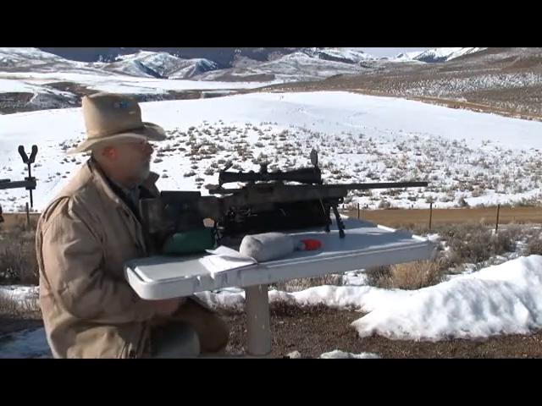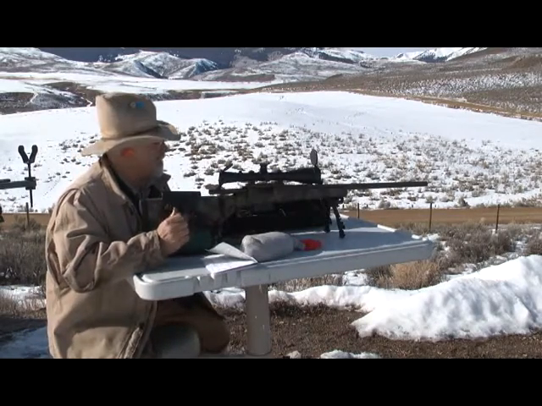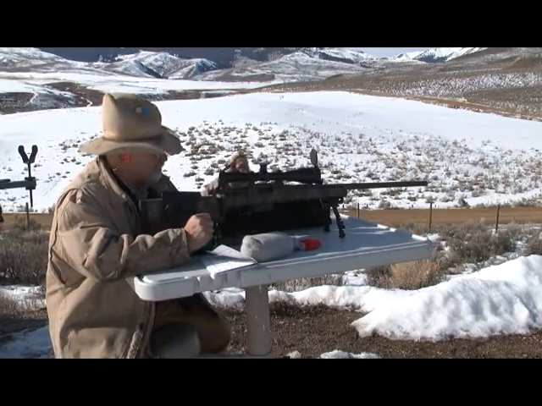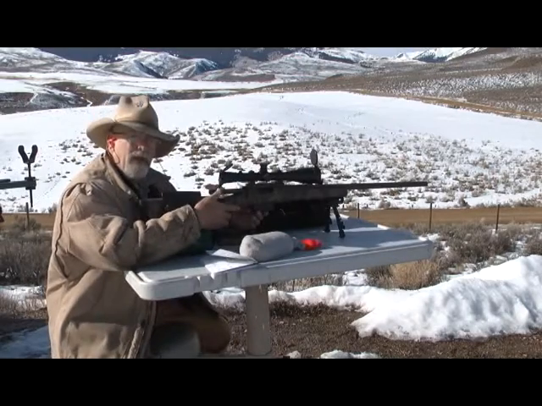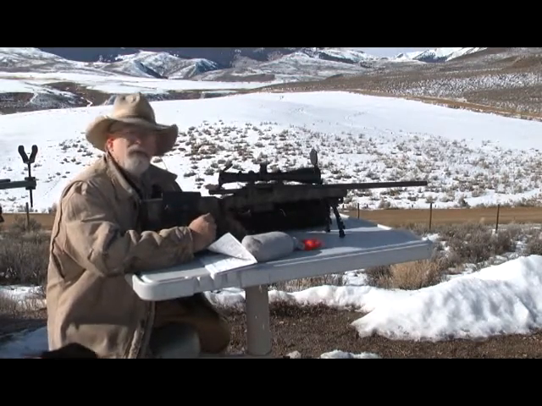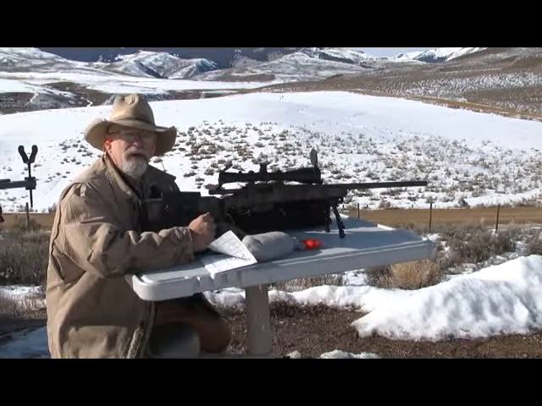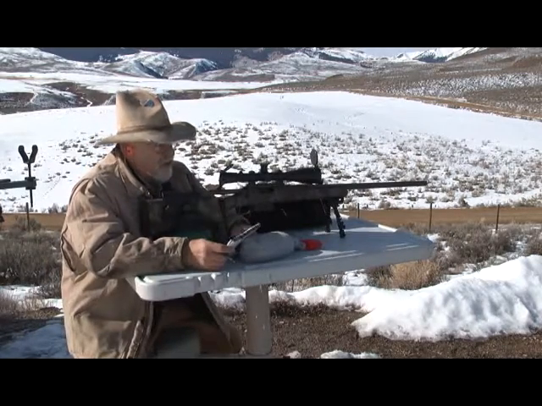Well, we got a good tight group out there, so we've done a few things today. We got our average velocity, which I'll figure out here in a minute. We practiced our trigger control, and we produced a respectable 5-shot group at 100 yards. I've averaged these out here.